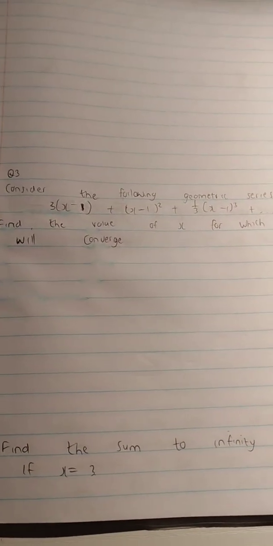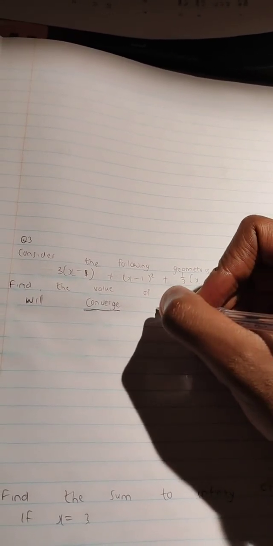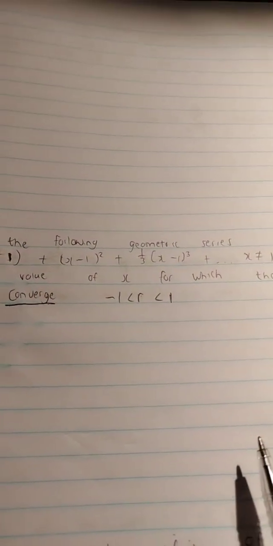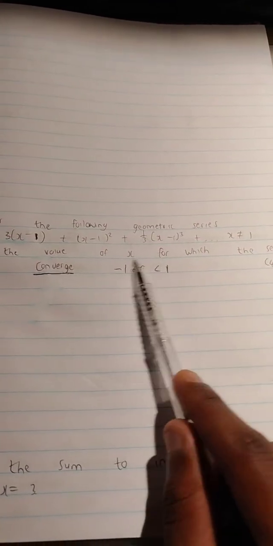The variable in the middle is the one that is problematic. A converging series, guys, what do we know about a converging series? If they are saying find the value of x for which the series will converge, then the condition for a converging series is that r must be greater than -1 but less than 1. This series is that type of series.